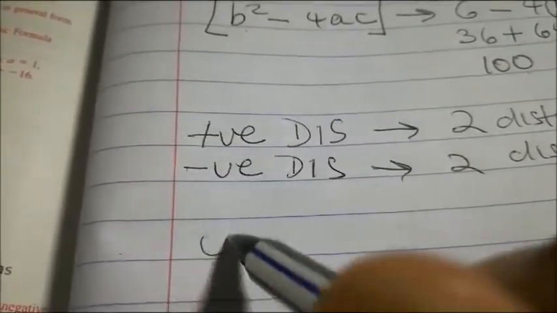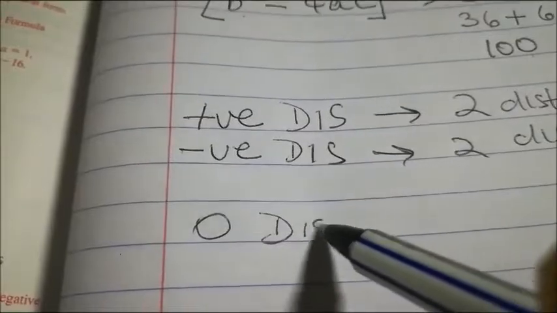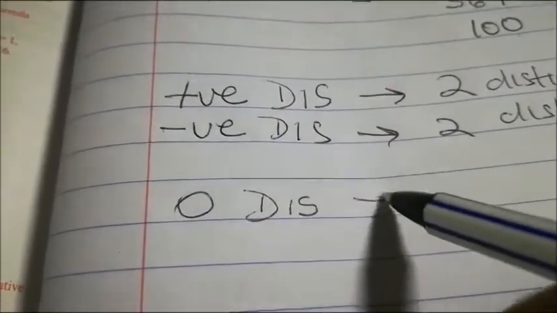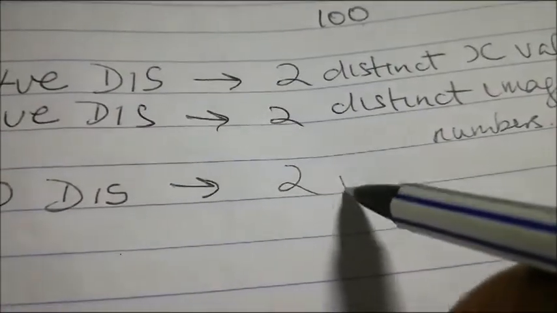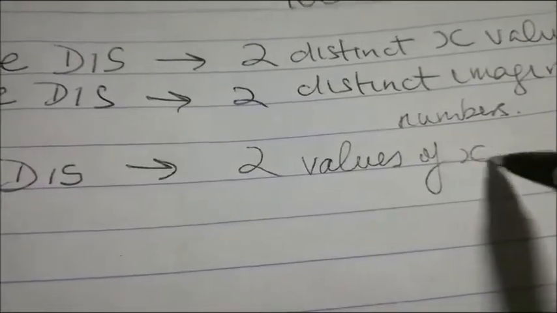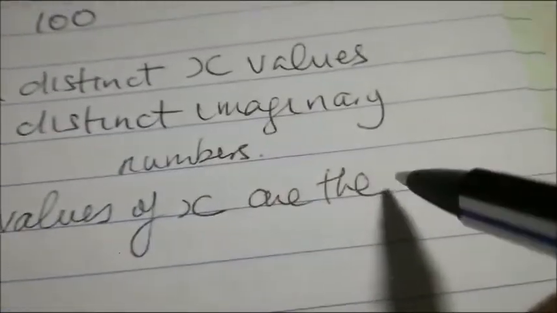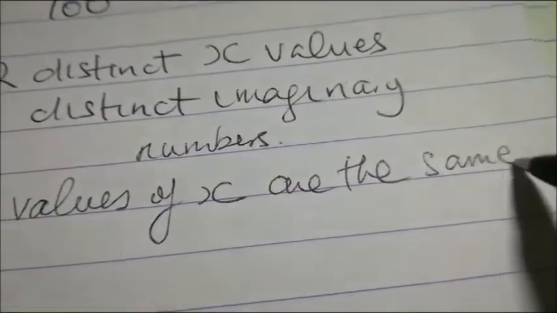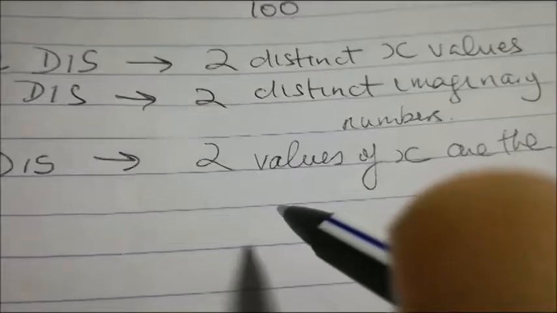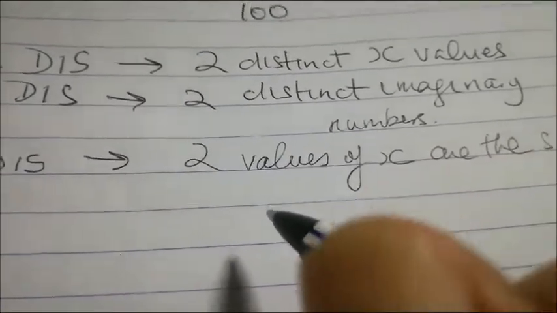And when the discriminant is 0, if we get a 0 value for the discriminant, the two values of x are the same. In other words, if one value is 2, the other value is going to be 2.